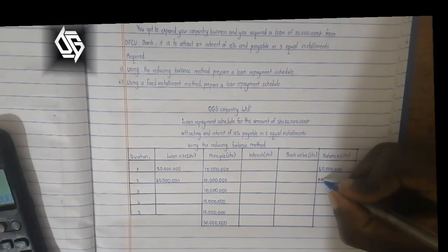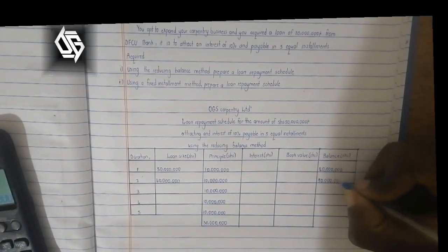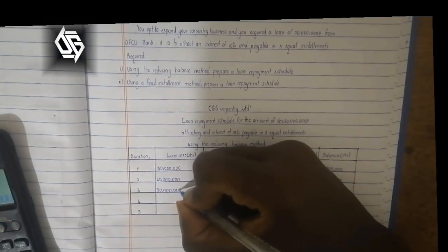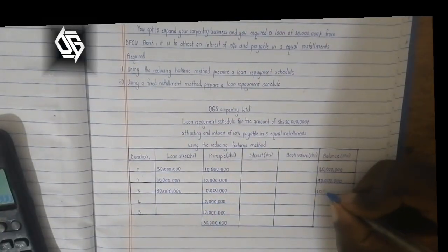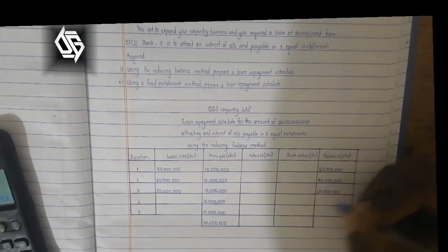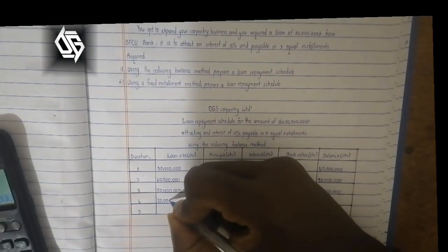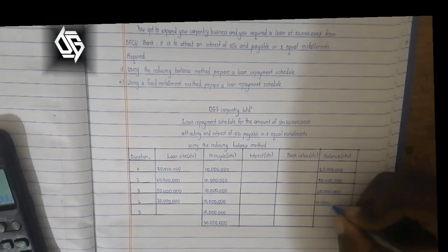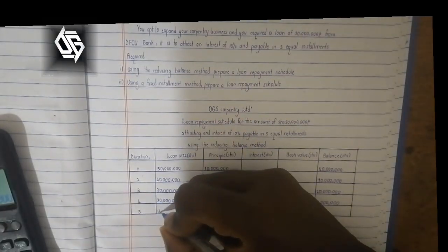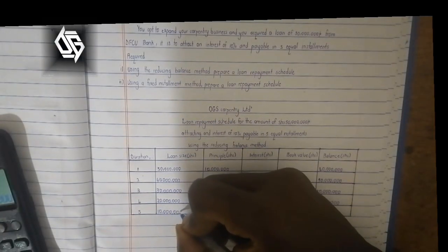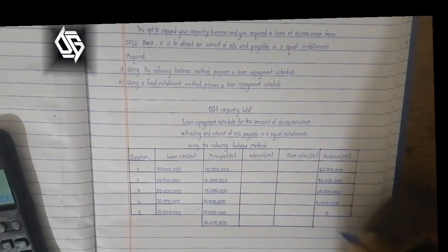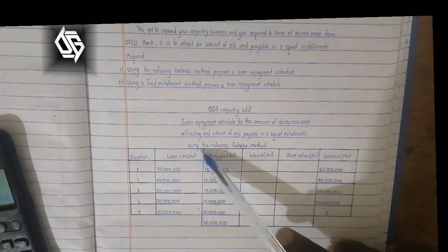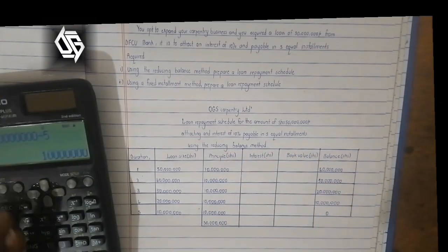We subtract the principal from the loan size to get the balance, and we move the balance back to the loan size. Then again we subtract the principal from the loan size to get the balance, and we move the balance to the loan size, and subtract the principal to get the final balance. So we repeat this process for all the 5 payments. We subtract the principal from the loan size to get the balance. Then the balance becomes the next loan size for the next period, and we do the same.